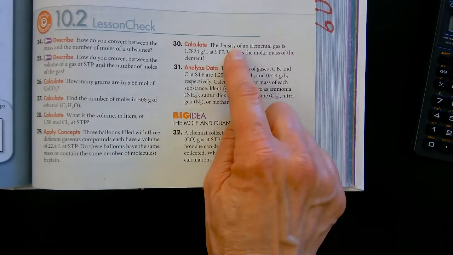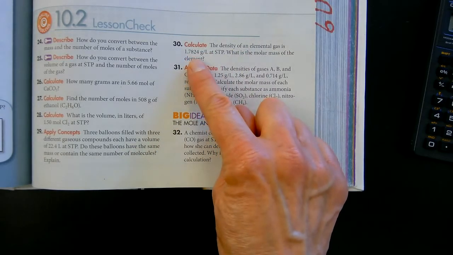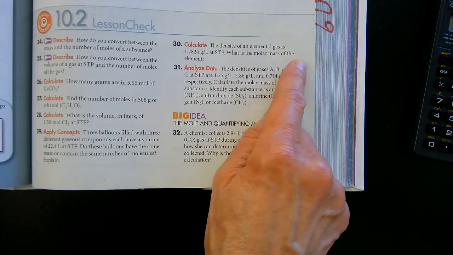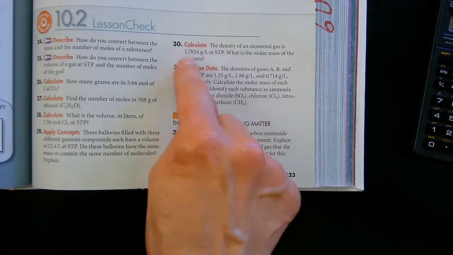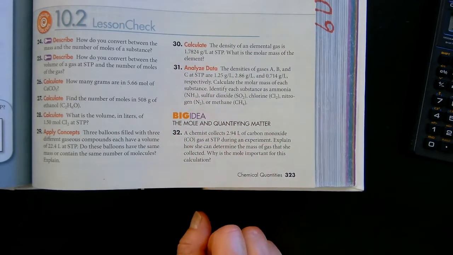Next, number 30: the density of an elemental gas is 1.7824 grams per liter at STP. What is the molar mass of the element? In order to solve for that, you would take this density and multiply it times 22.4 liters over 1 mole, and you would get a molar mass of 39.9 grams per mole.